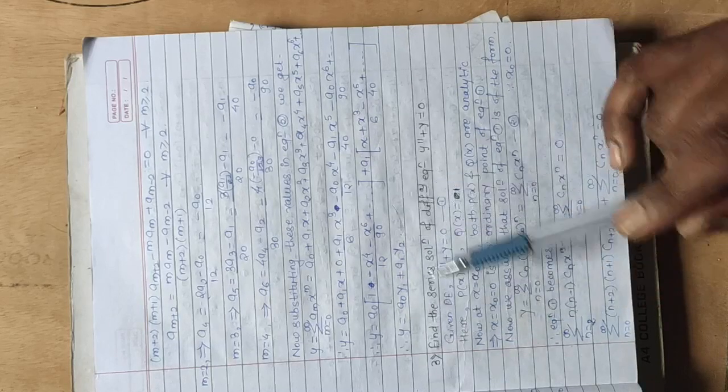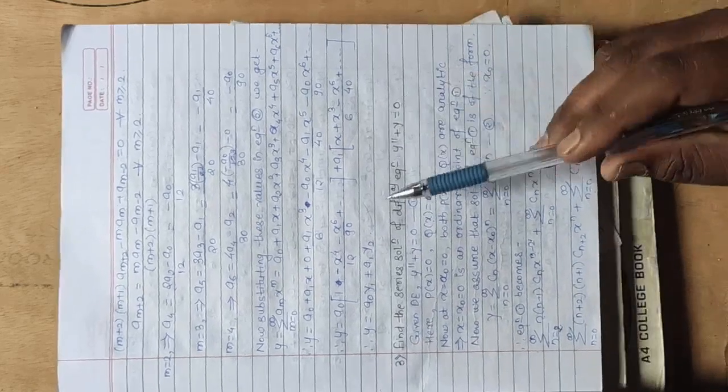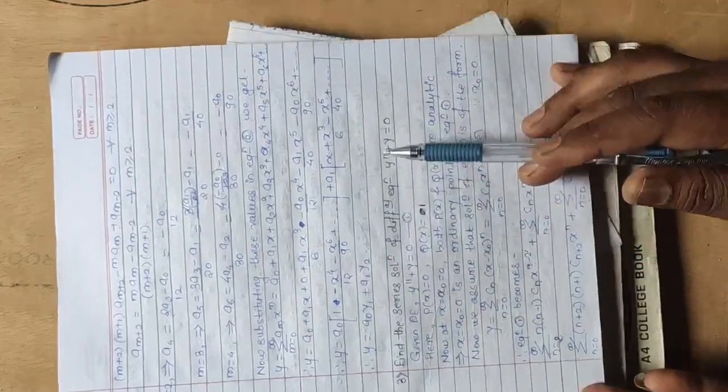So like that we are getting the solutions of the given differential equation with the help of the power series method. And this, let us glance over the next example.